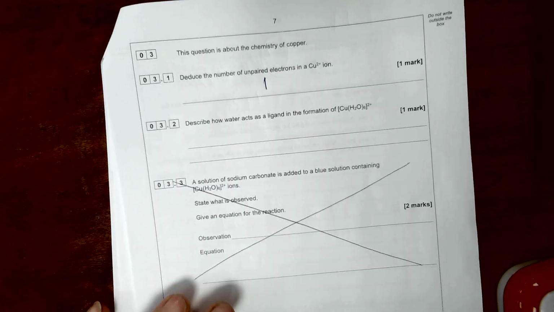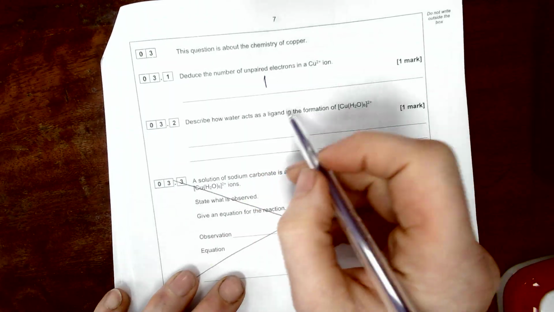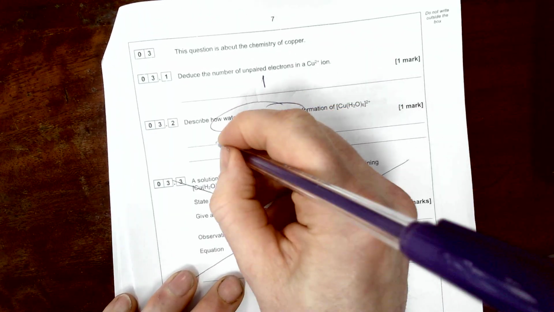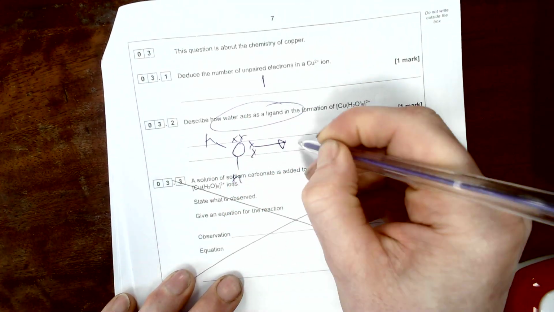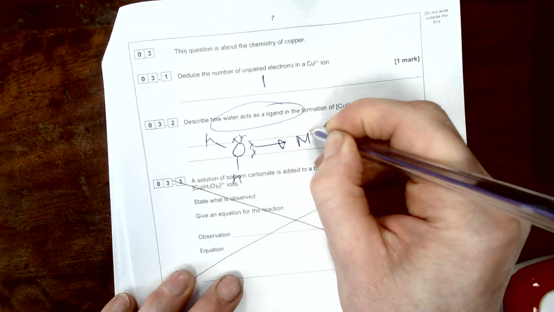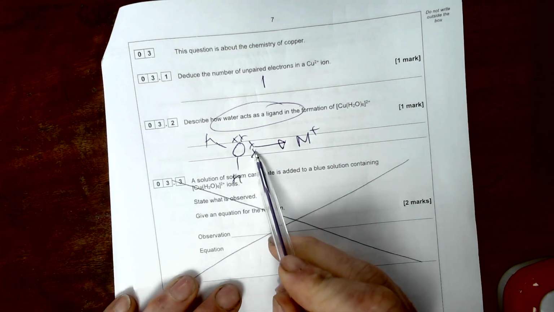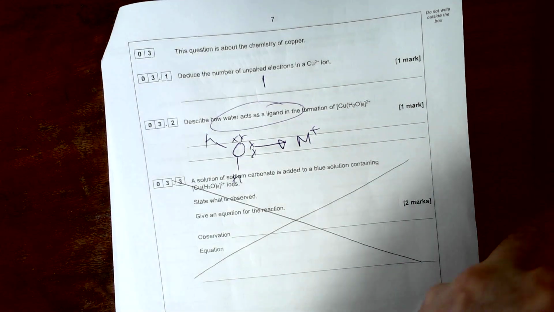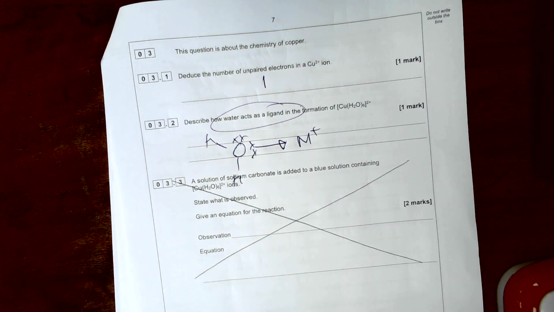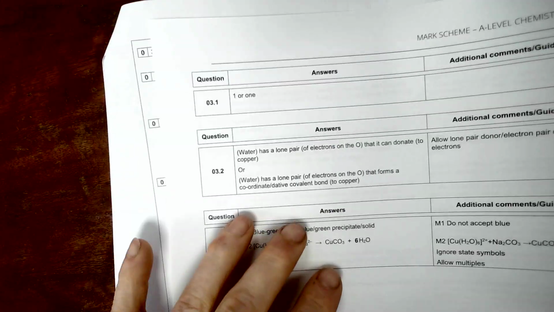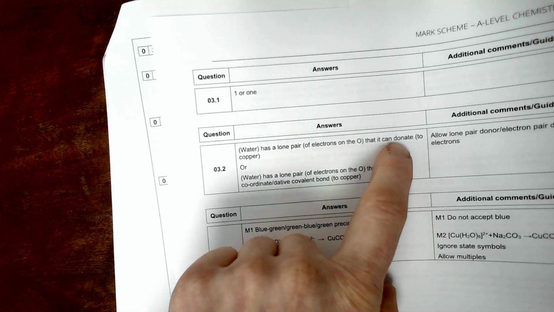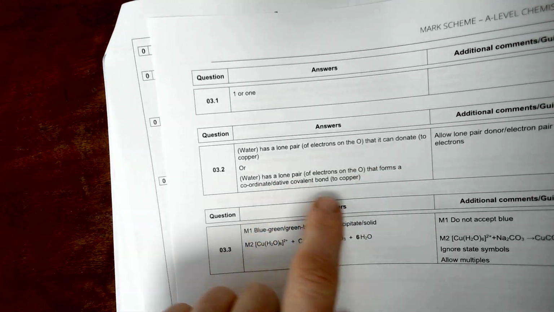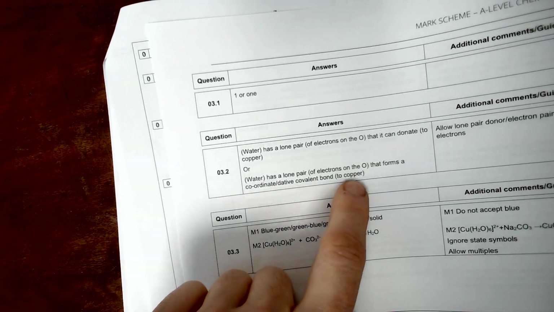Right, next, describe how water acts as a ligand. Describe how anything acts as a ligand, right? There's water, there's a lone pair, and it forms a coordinate bond to a metal ion. The lone pair on a water molecule forms a coordinate bond to the metal ion, or is it the copper ion specifically? Right, let's have a little look what it says. Water has a lone pair that it can donate to copper. Water has a lone pair that forms a coordinate dative bond to copper.